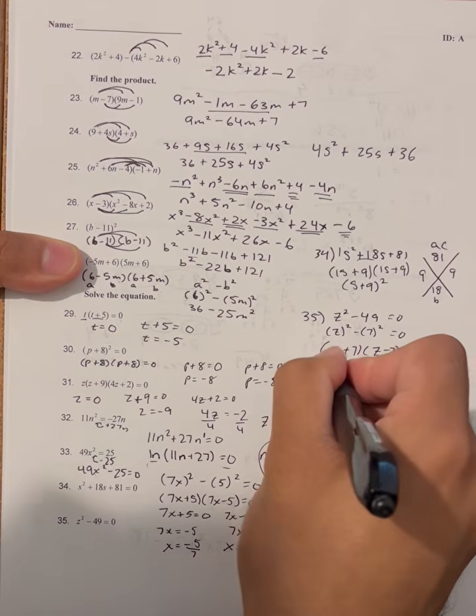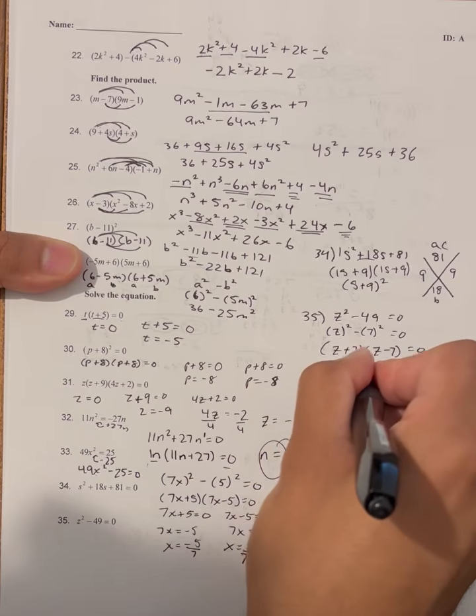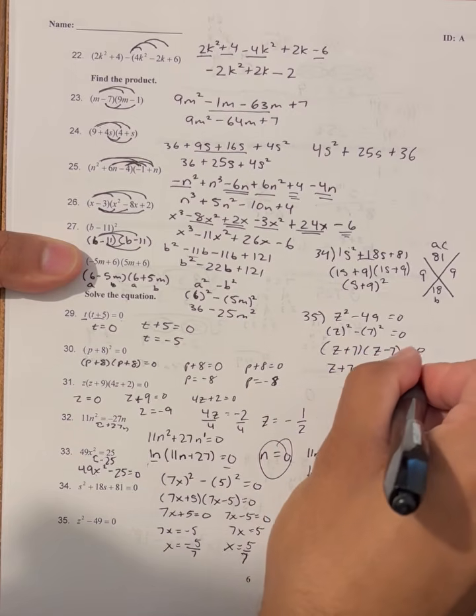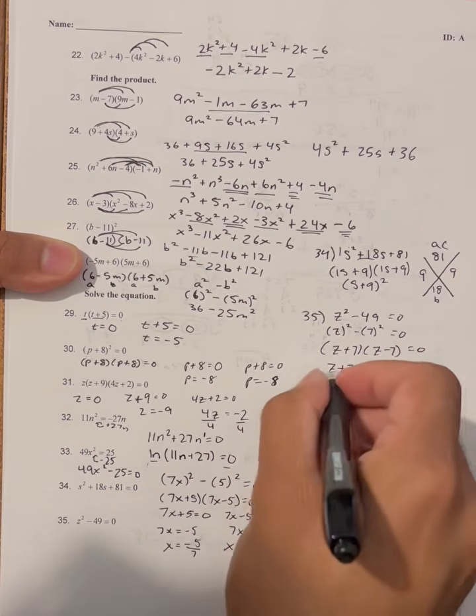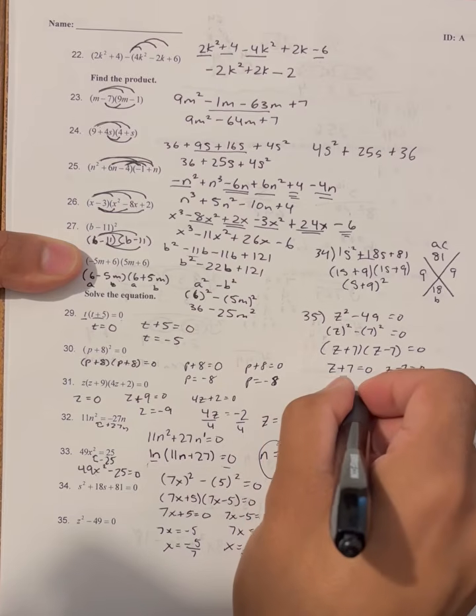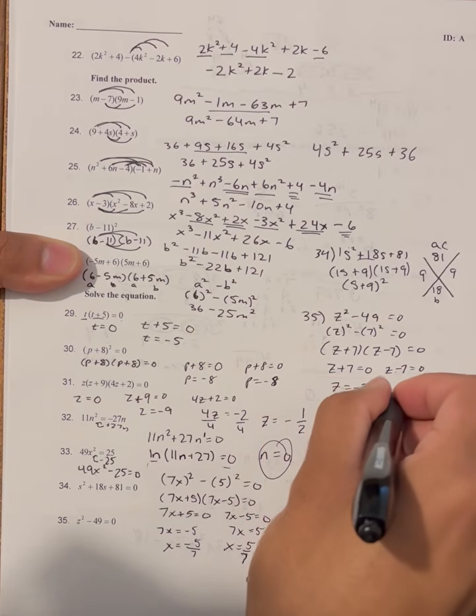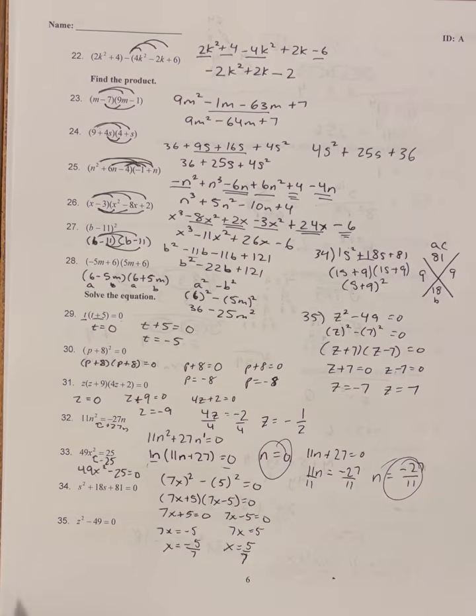So z plus 7 equals 0, and z minus 7 equals 0. Subtracting 7 to the other side, we get z equals negative 7. Adding 7 to the other side, we get z equals positive 7. So that's 35.